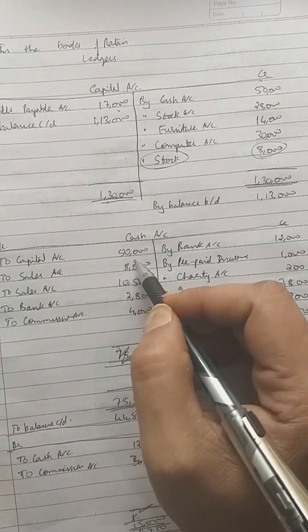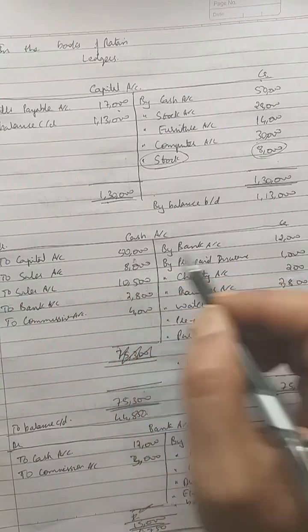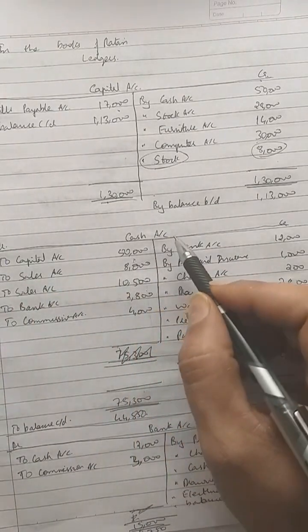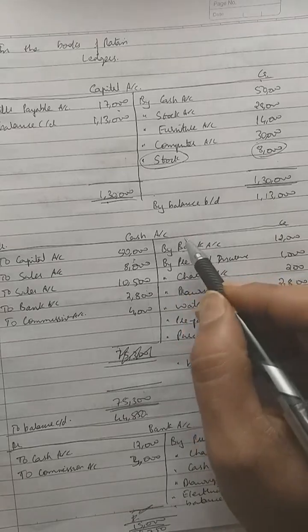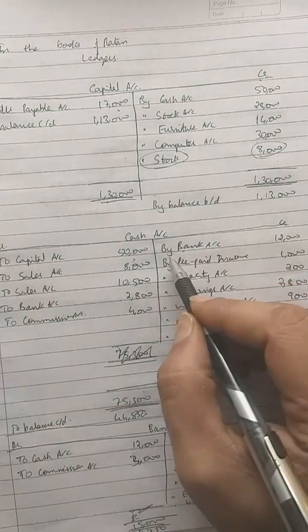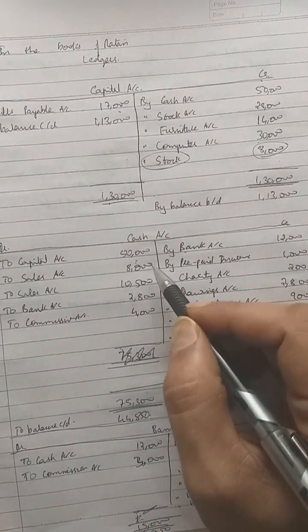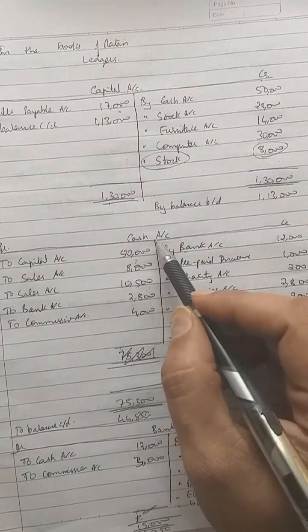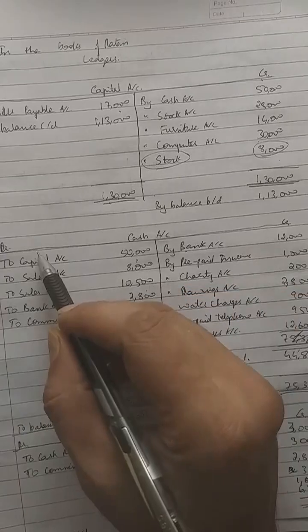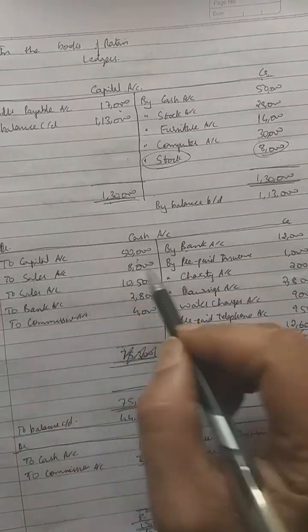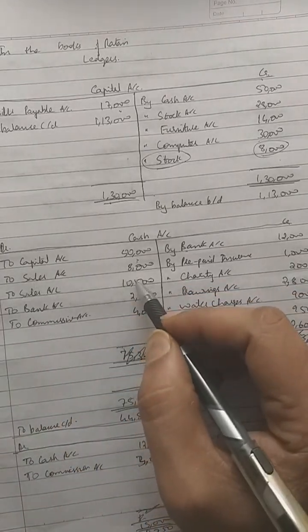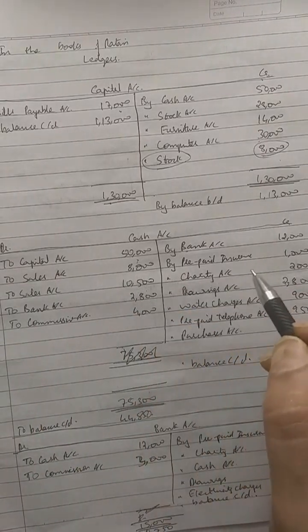Then one more entry is there, bank account debit to cash account. So in the journal entry, cash account has been credited. Come to cash account, come to credit side and write the name opposite to it. By bank account 12,000. Then once again there is cash sales. So cash account has been debited. Come to cash account, come to debit side and write the name opposite to it. To sales account 8,000.